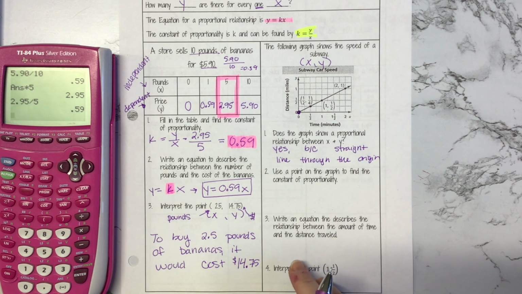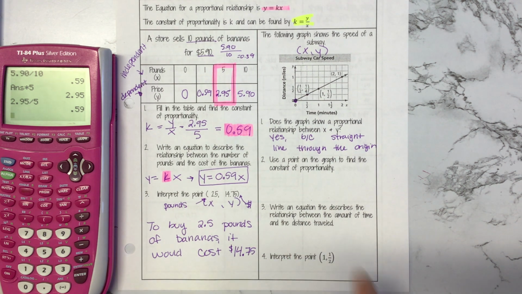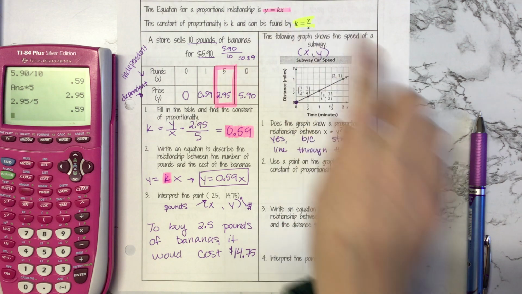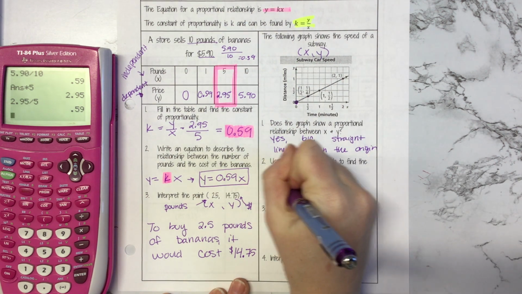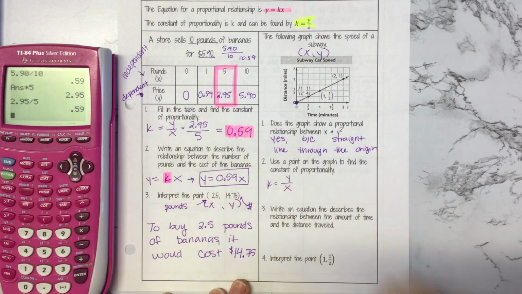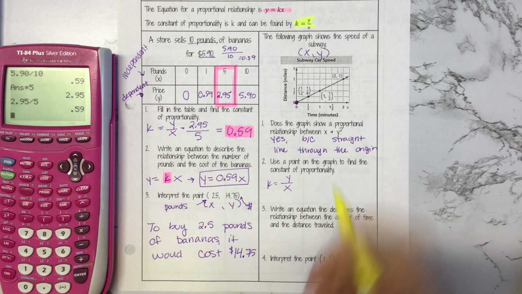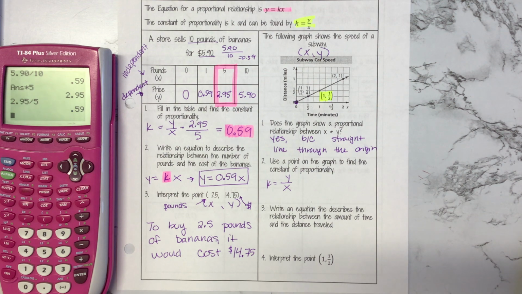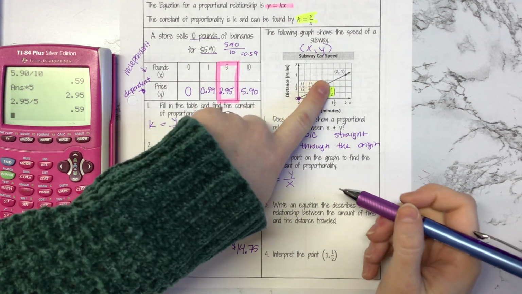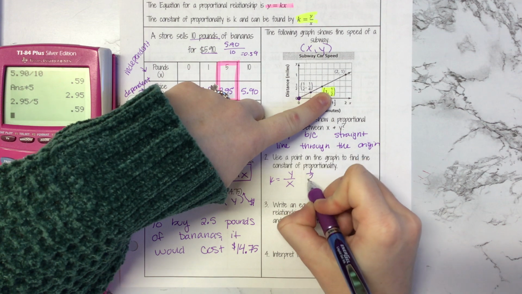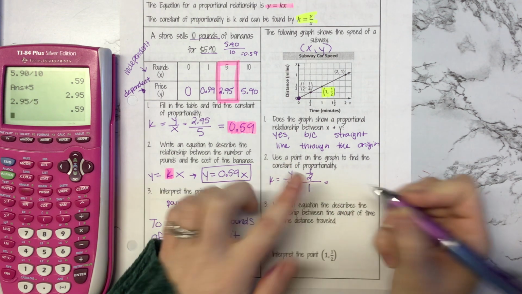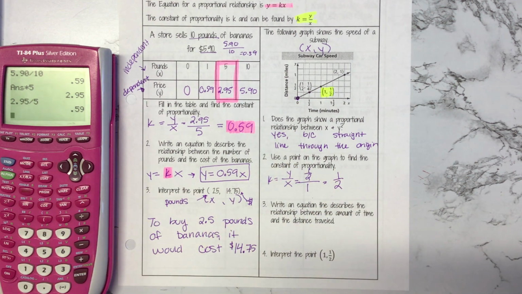That makes sense. Okay. All right, so I'm going to use a point from the graph to find the constant of proportionality. Okay, which remember, k is equal to our y value divided by our x value. Okay, so I'm going to pick this point because it has less fractions. Okay, so in that one, my y value is 1/2. And divided by my x value, 1. 1/2 divided by 1 is just 1/2. Okay.